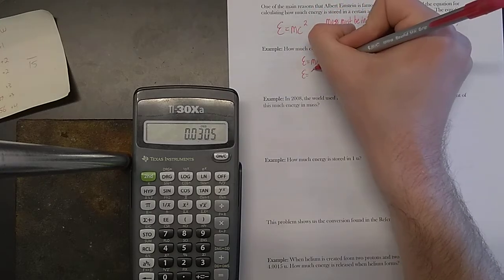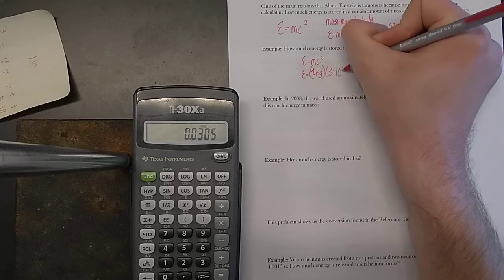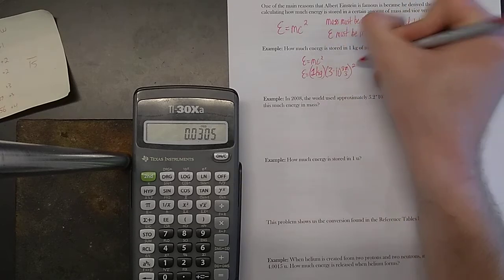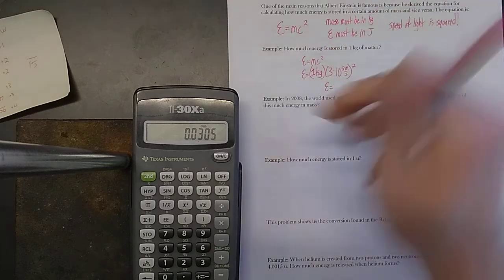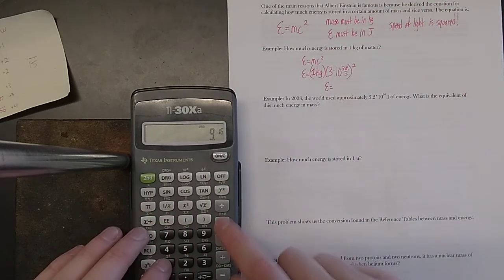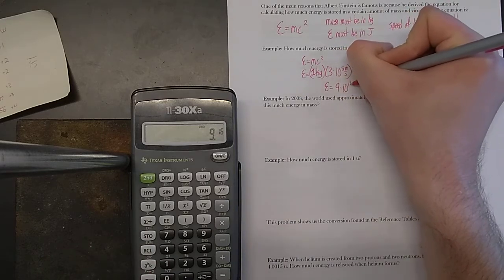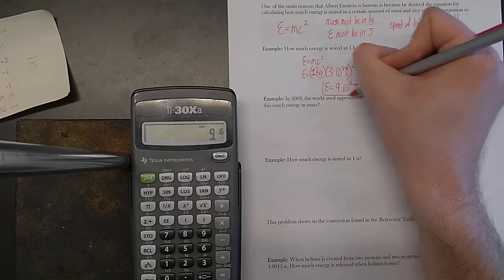Mass must be in kilograms, so I'm good there. 1 kilogram. Speed of light is 3 times 10 to the 8th meters per second. When that gets squared, 3 times 10 to the 8th squared is 9 times 10 to the 16th times 1. The energy content of 1 kilogram of mass is 9 times 10 to the 16th joules.